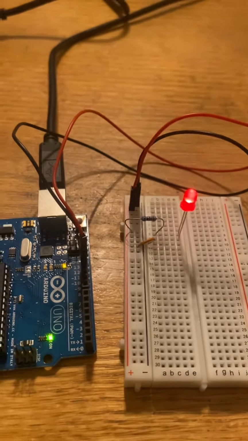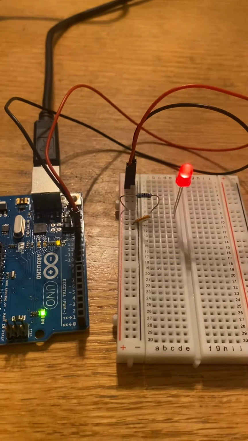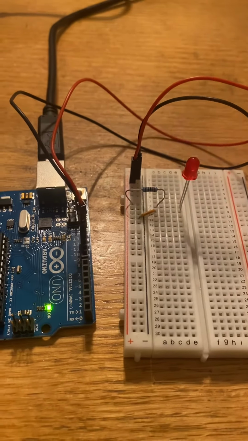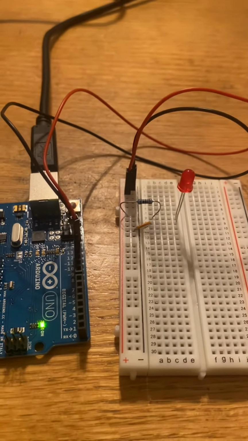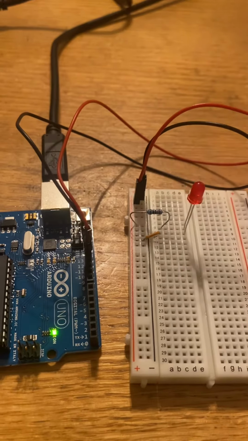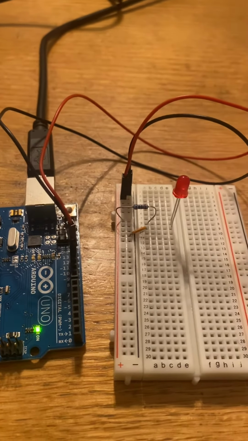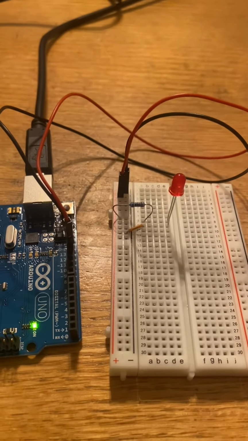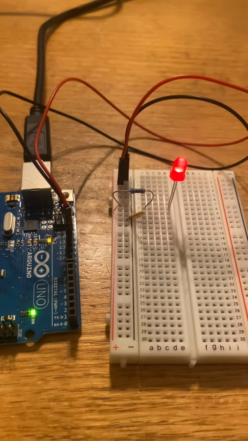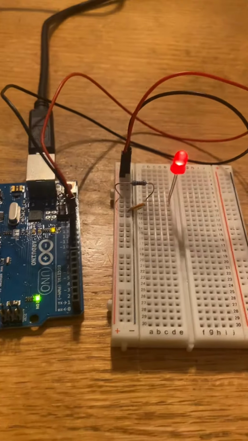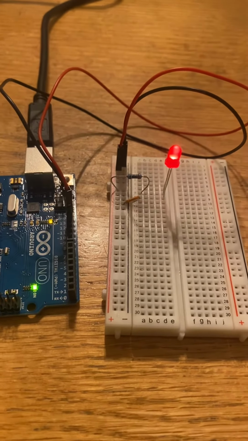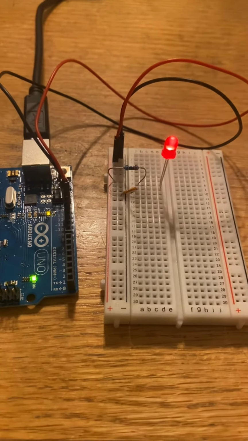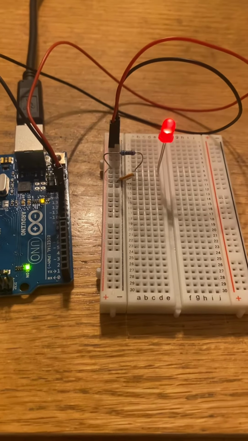Okay, so I think the key thing we've learned here is that we can very precisely control the timing of something given that we have this delay, which is actually in milliseconds. So we can probably do some pretty fancy stuff here. We'll have to think about some things we can do with LEDs beyond this. But okay, so that concludes code challenge 2.